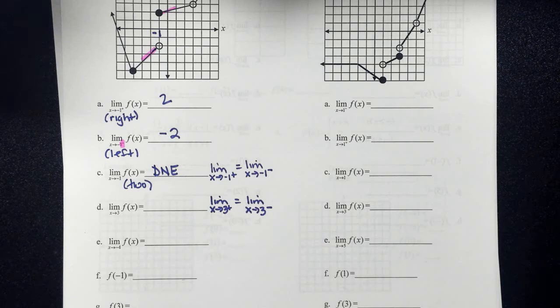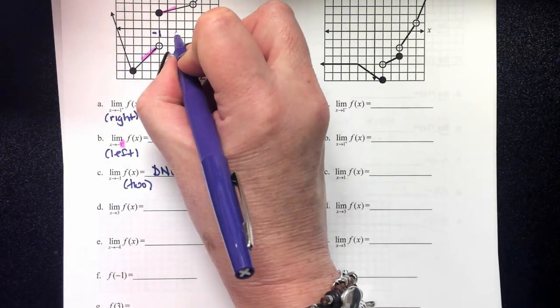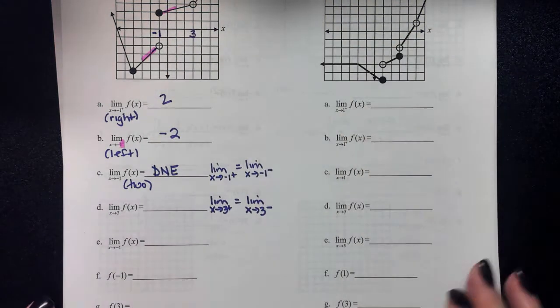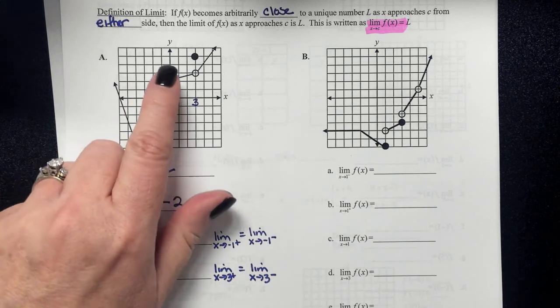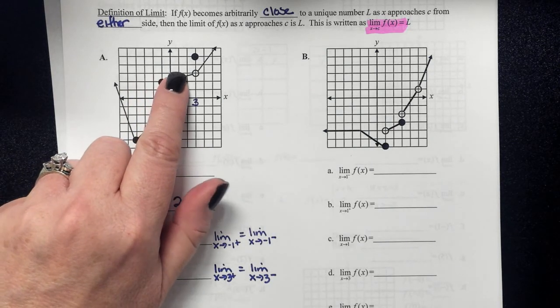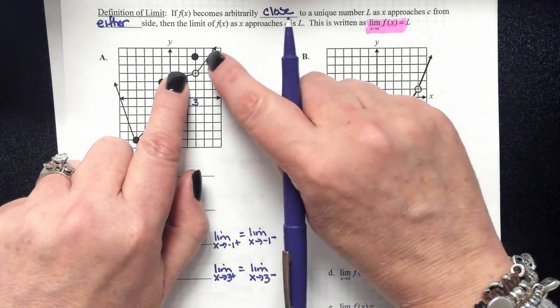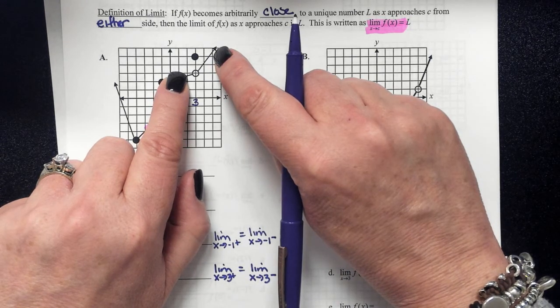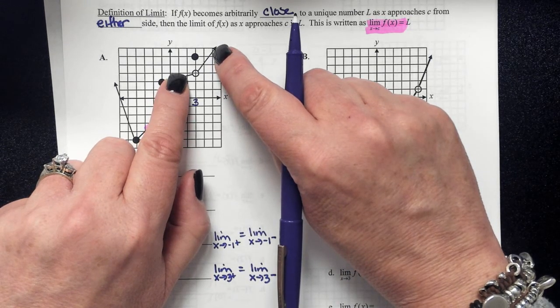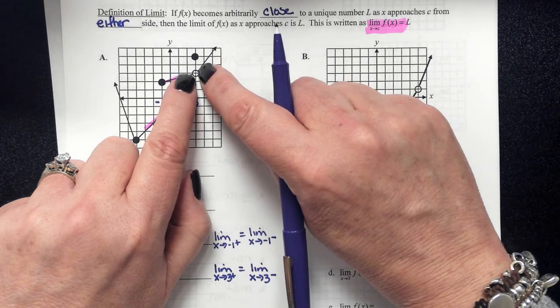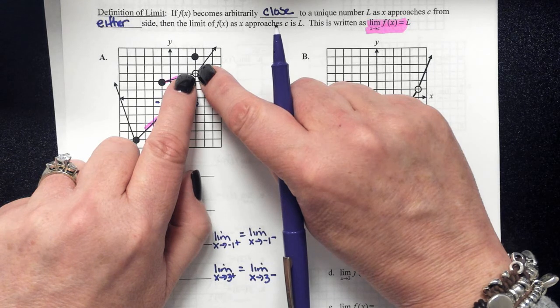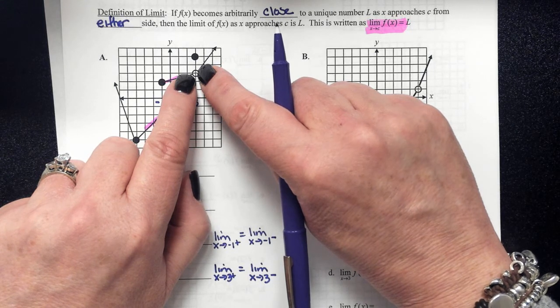So you want to find 3 on your x-axis. Remember, it's not asking about what x is equal to. I'm going to take my finger, go to the left of 3, and take my finger and go to the right of 3. Again, I want to be on the graph, and as I'm getting closer and closer to 3, what y value am I getting really close to? 3.